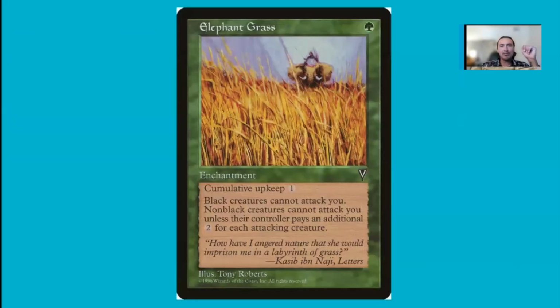This is just kind of something funny that I found online. I used to play Magic: The Gathering growing up, but I found this card to be an exceptional card because of the flavor text at the bottom, which reads, "How have I angered nature that she would imprison me in a labyrinth of grass?" And we've done that. We've certainly had such an influence in our environment by bringing these non-native grasses, like the pampas and the fountain, that they're creating a prison for us that we need to deal with.